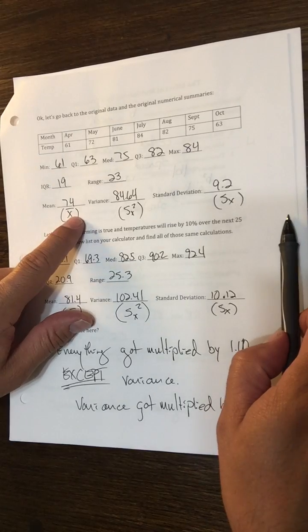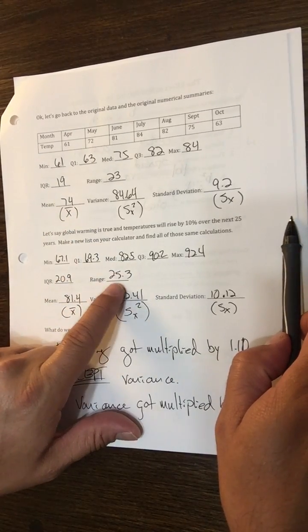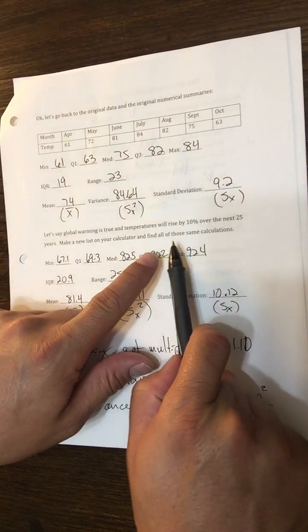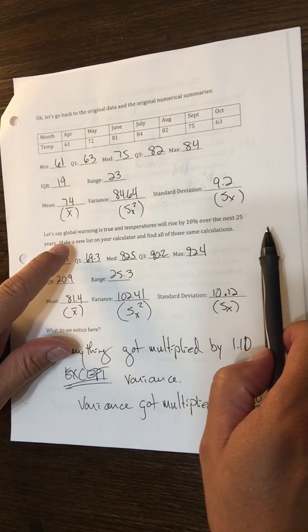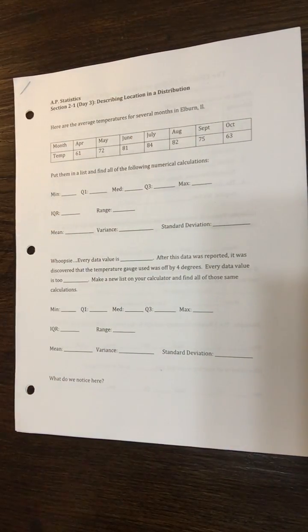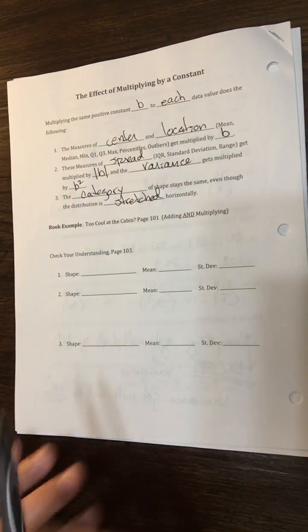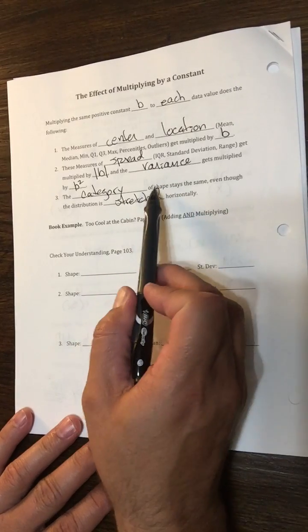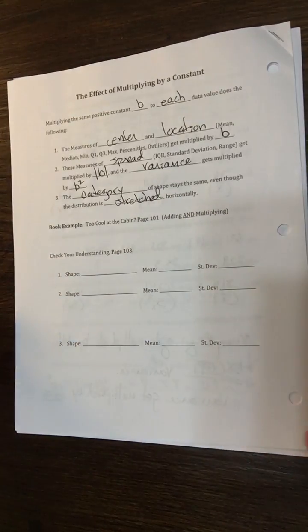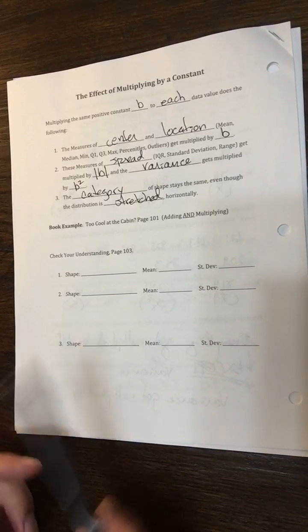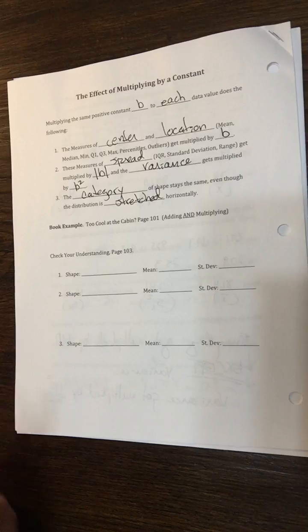You know, we can't really tell what that looks like without making a dot plot, but look at this. The range got bigger. If the range got bigger, that means that the minimum and maximum spread further apart. So what I'm saying here on the last page is that the actual shape won't change. The category of shape, if it was skewed to the right, it's still going to be skewed to the right. But what happens is it actually gets stretched out horizontally when I multiply by a number. Okay? We should probably do a dot plot just so that you can see what that looks like. Maybe we'll do that tomorrow.